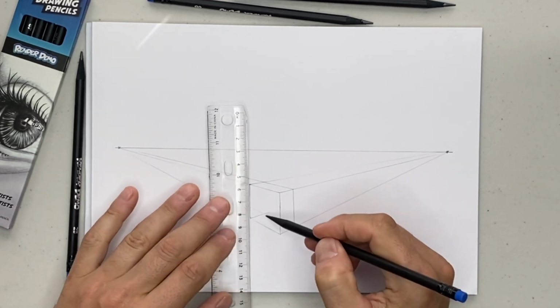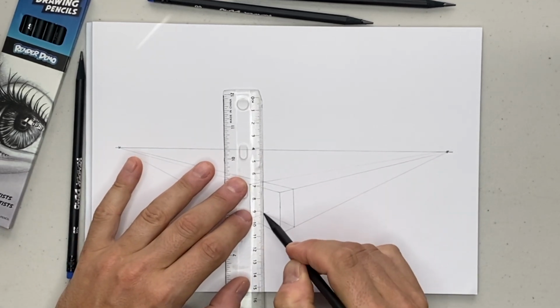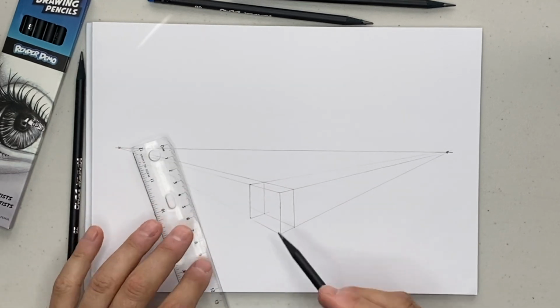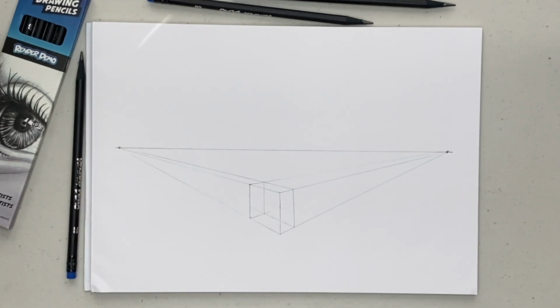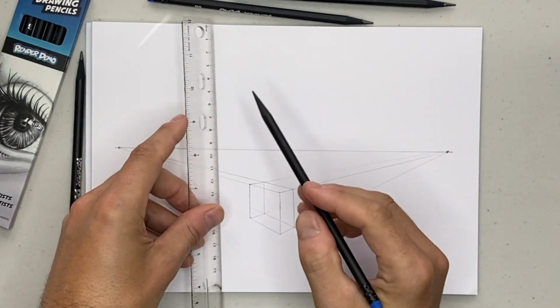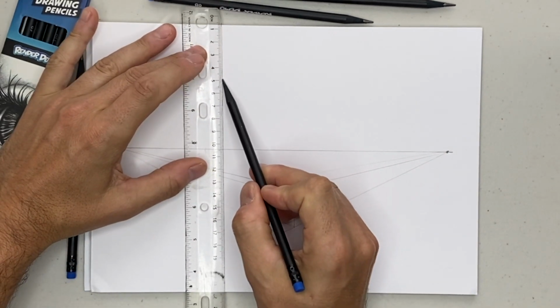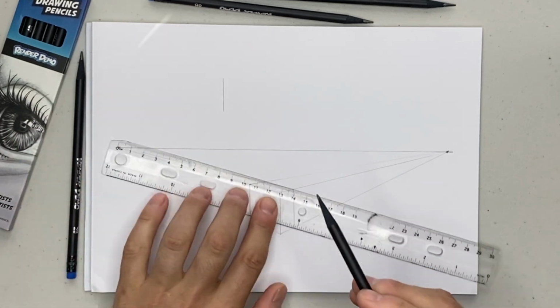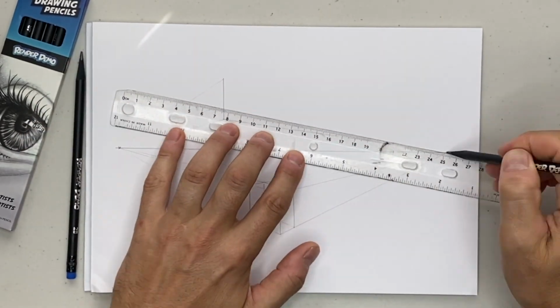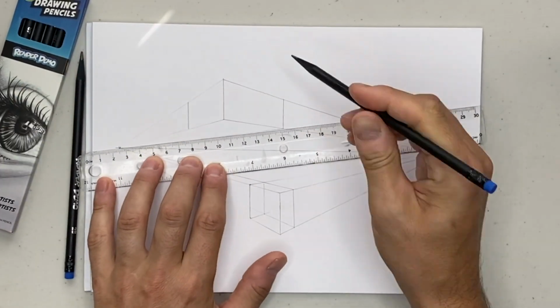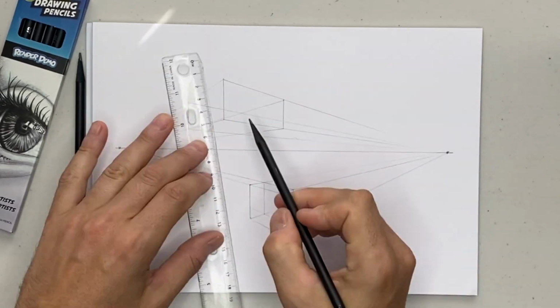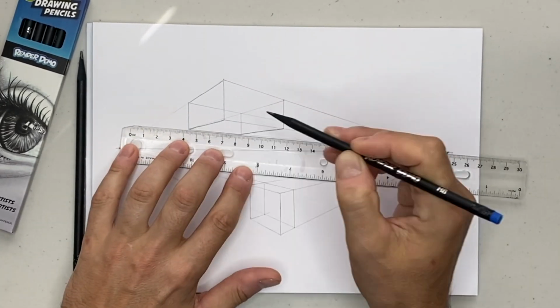Where these intersect we'll draw a vertical line up, and that gives us the volume of this rectangular form. Then the same thing if we do a shape up here. So go ahead and do some practicing of drawing some cubes or some rectangular forms in 2-point perspective.